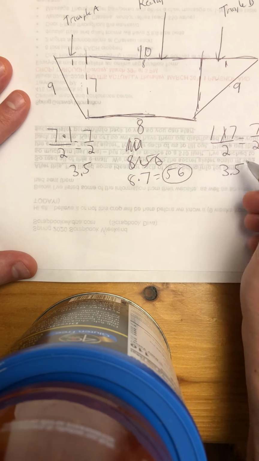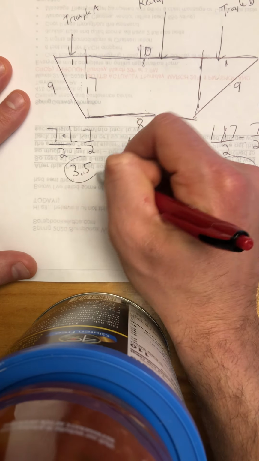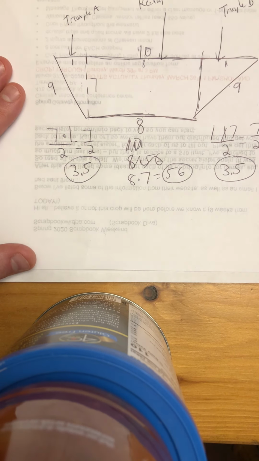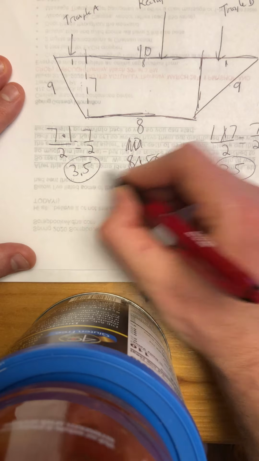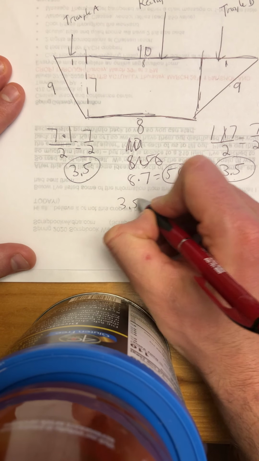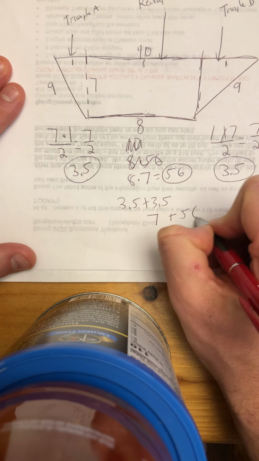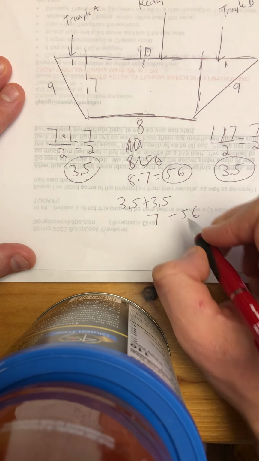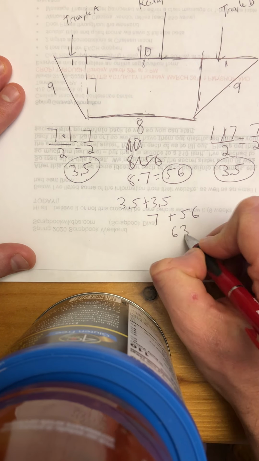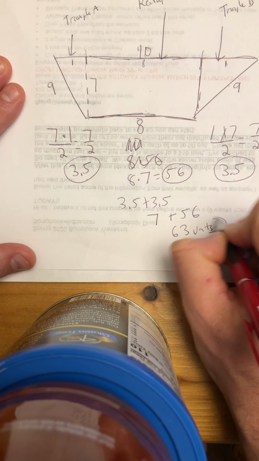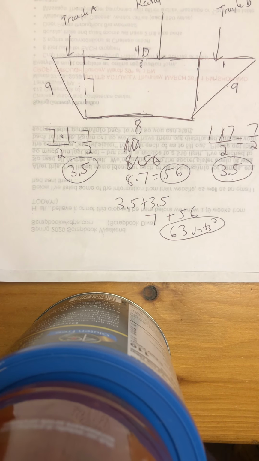So then what I'm left with is the 56 plus the 3.5 plus the 3.5, and I'm going to add those together. 3.5 and 3.5, that's 7. Then I'm going to add my 56, which when we add that in is 63 units squared, is my answer for that. So that's one way to do this.